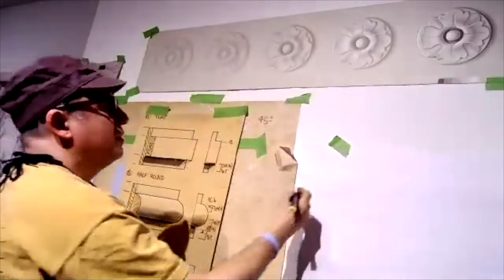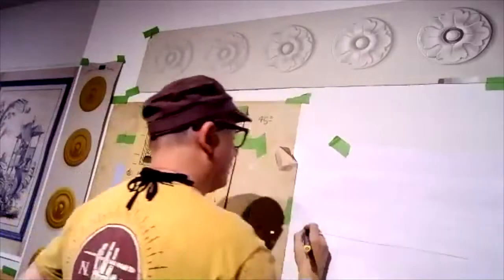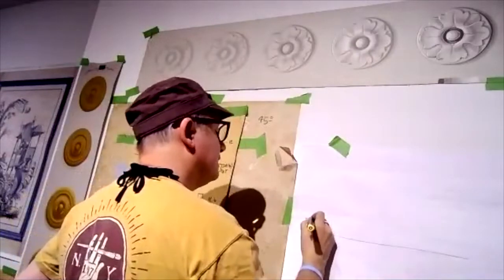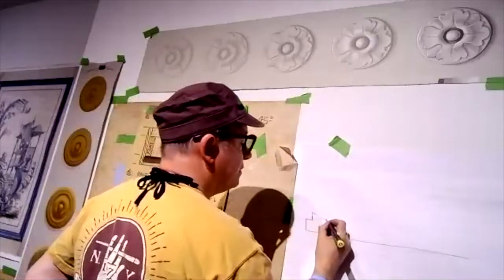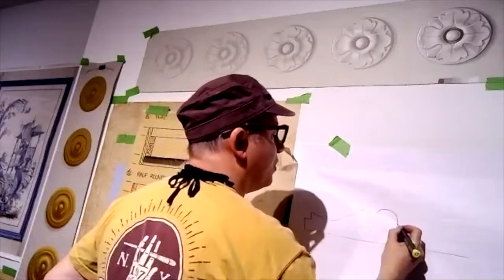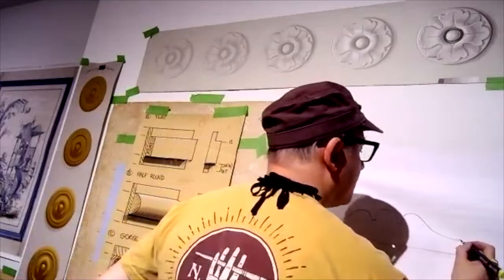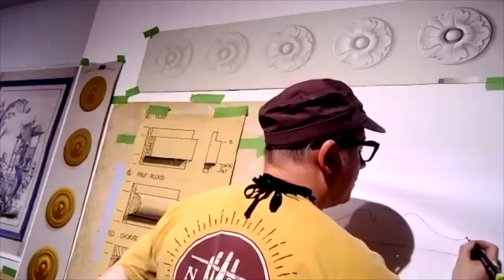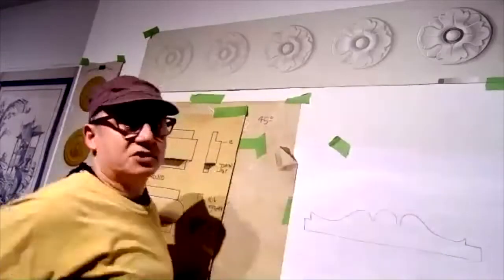All right. So if I have this boss here, this is what it looks like. There's a flat. This is this edge here. It goes down. It goes up. There's the center, the ball, flat. Again, there's a doucine. Go up, which is a little bit of a cavetto, and then you're flat. This is the cross section.